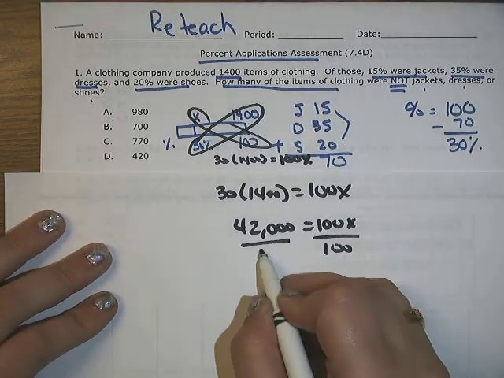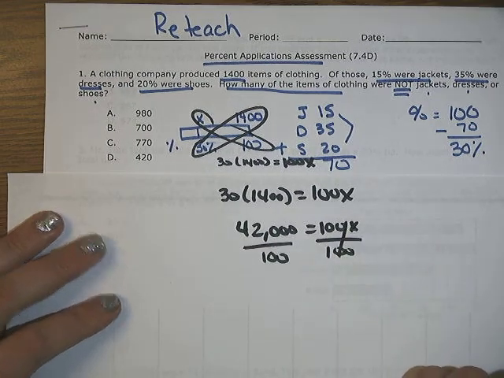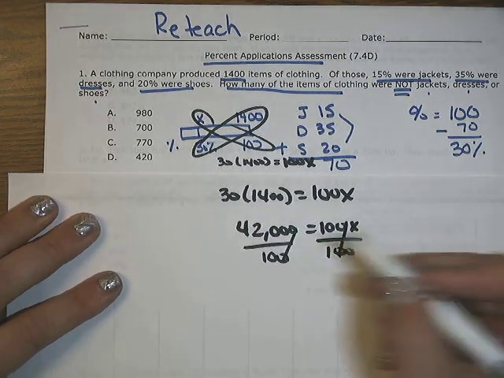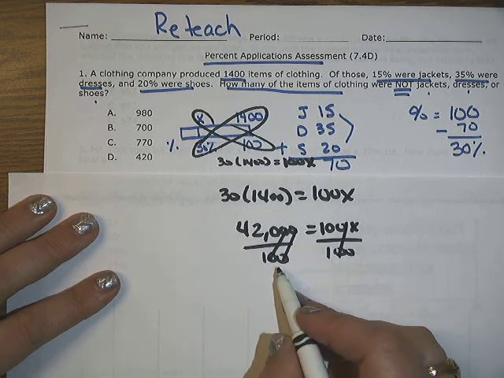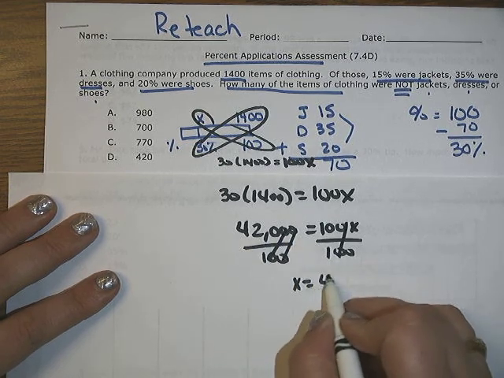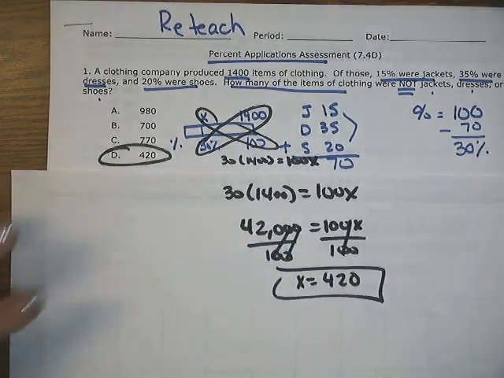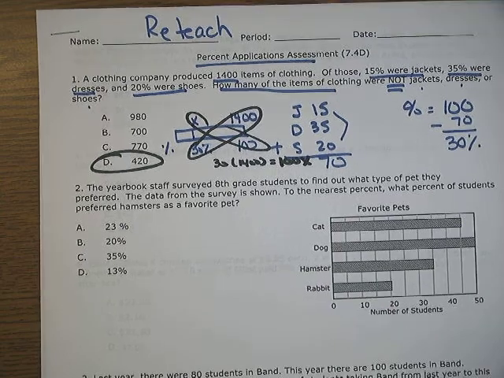So now in order to get x by itself, I have to divide both sides by 100. Those cancel out. Now in order to make my life a little bit easier, I can simplify. One set of zeros, another set of zeros. So now I have 420 over 1, which equals 420. And that is answer choice D. All right, perfect. Now let's move on to question number 2.